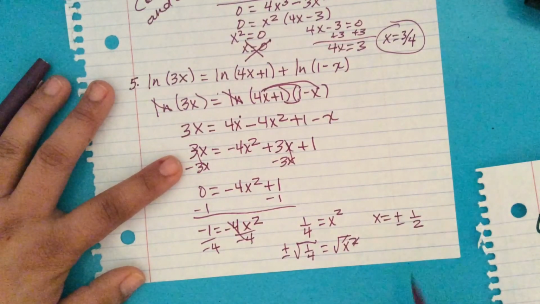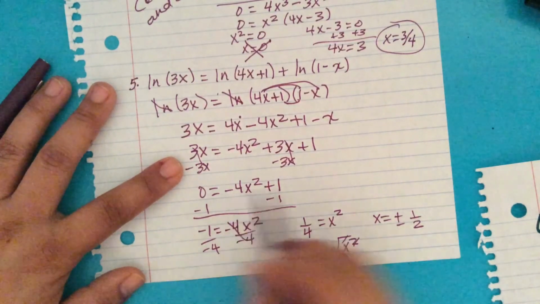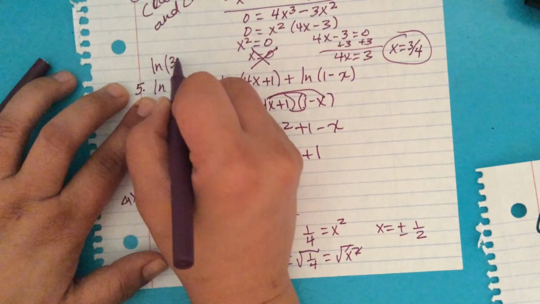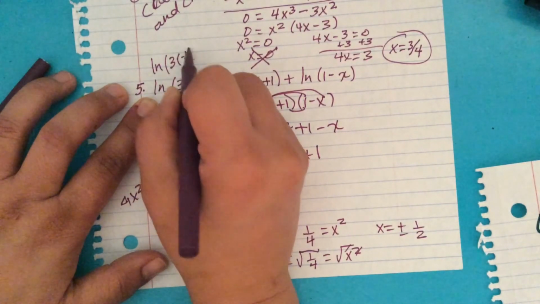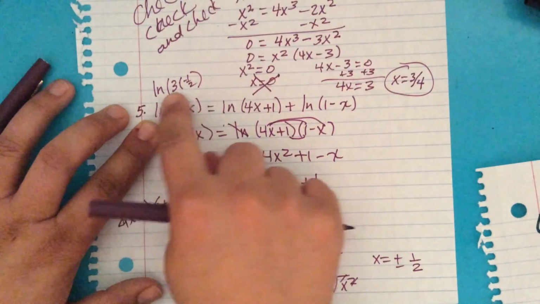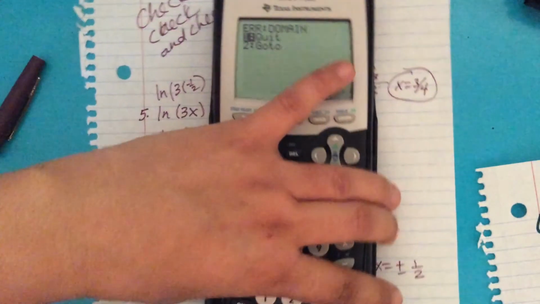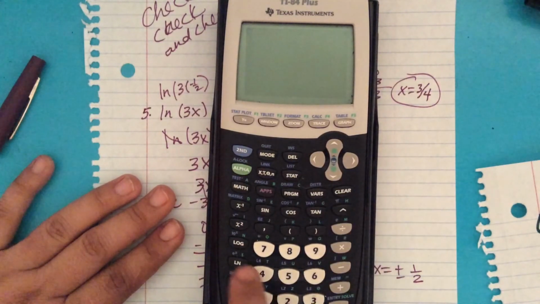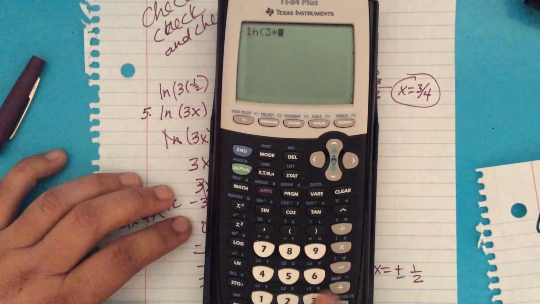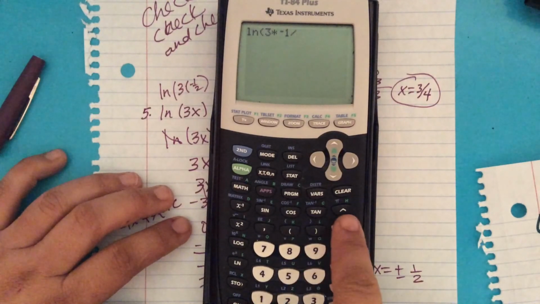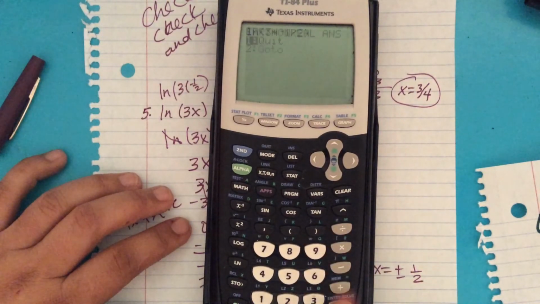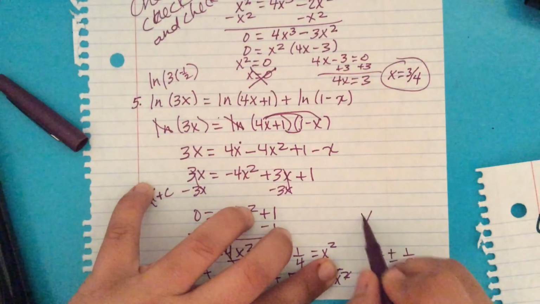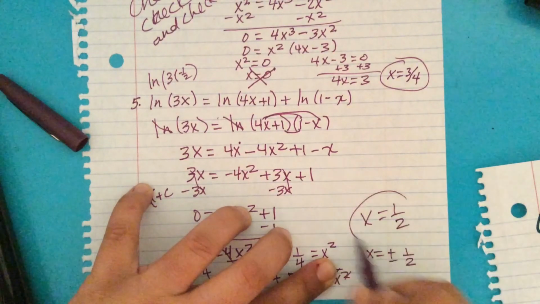So then remember that we cannot have a negative, because if I were to plug in the negative right here, then that would be natural log of 3 times a negative 1/2. And then that would make it negative, and you can't take the natural log. Let's do it, just so that you guys can see that the natural log of 3 times a negative 1/2 is going to give you an error. So only x equals 1/2 is your answer.